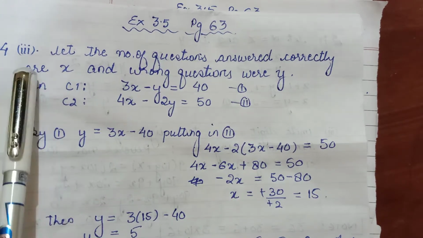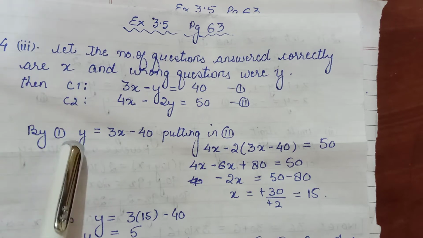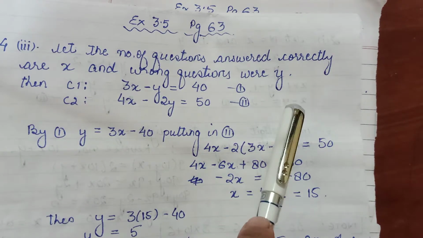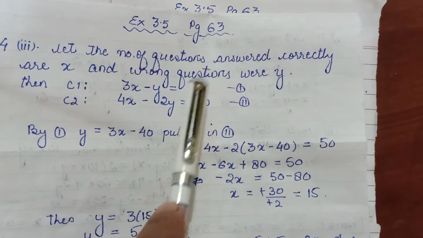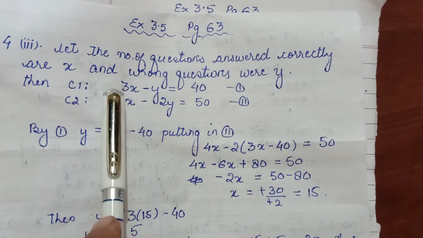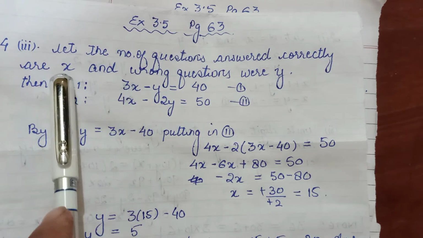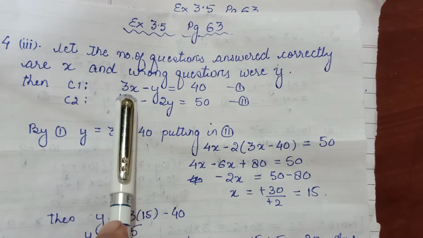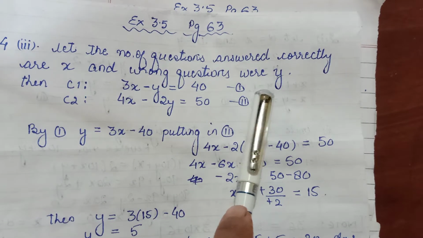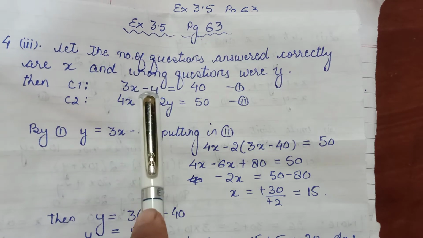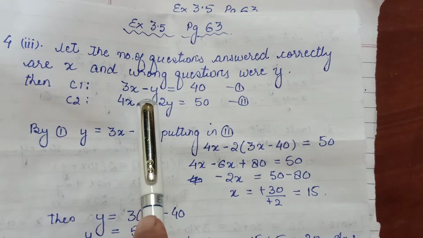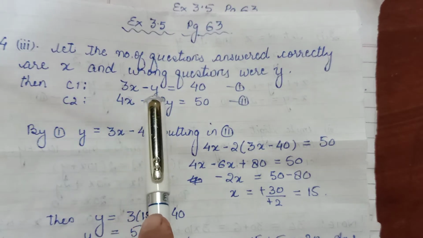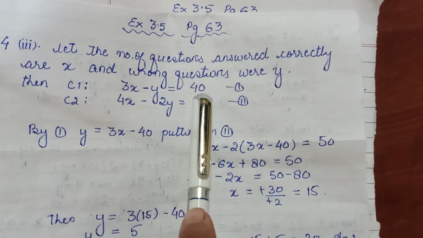Because they have different treatment: for the right answers marks are being given, and for the wrong answers marks are being deducted. So we were getting 3 for each correct answer. If we say there were x correct answers, then the score would become 3 into x. And if y were wrong, then y will be minus, incorrect ones are to be deducted, so the minus sign will come here. So 3x minus y is giving you a total of 40 marks.